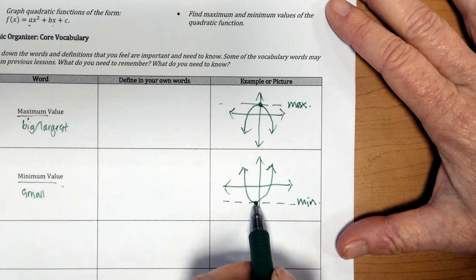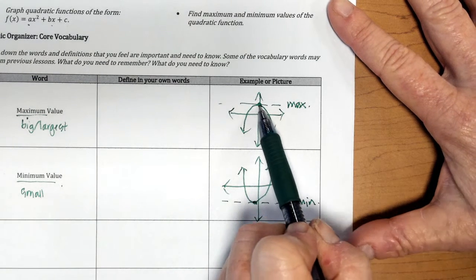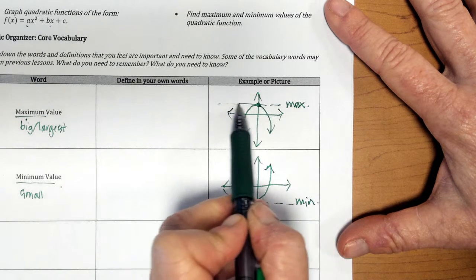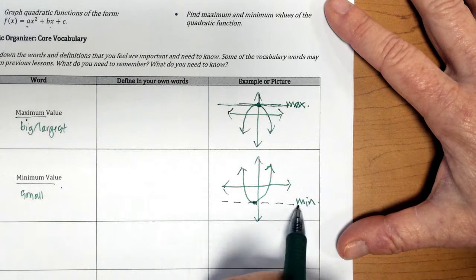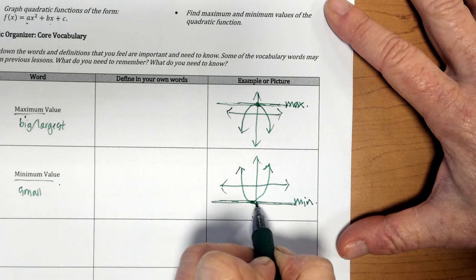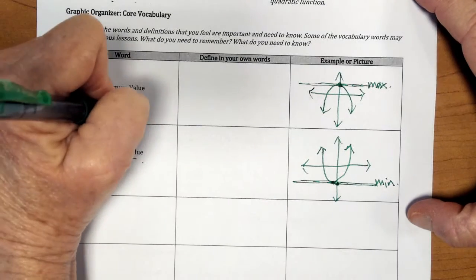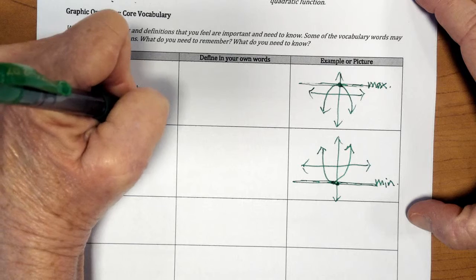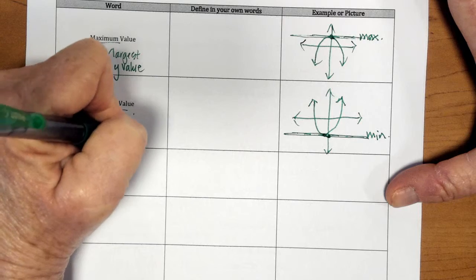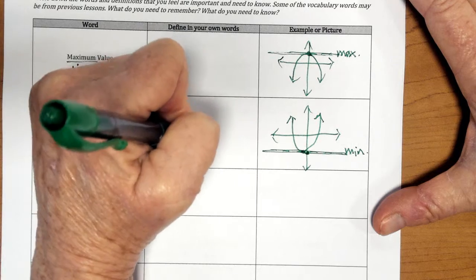So we know that the low point in this graph is my vertex. We know that the high point in this graph is my vertex. So if you think about drawing that dotted line through it, what am I going through each time? I'm going through the y value, the y-axis right there, going through the y. So my maximum value is my y value, and my minimum value is my y value. So this is the lowest point on my parabola.